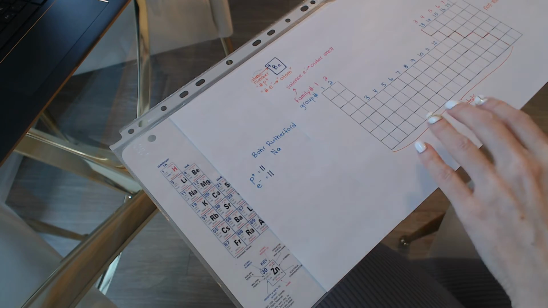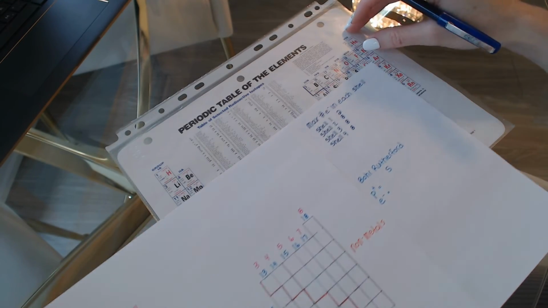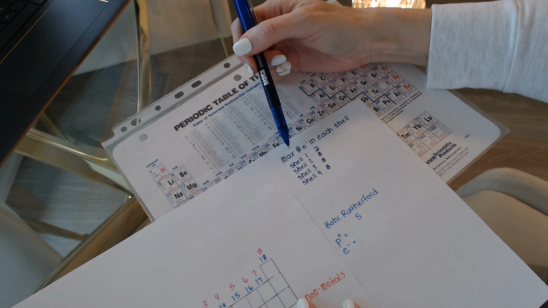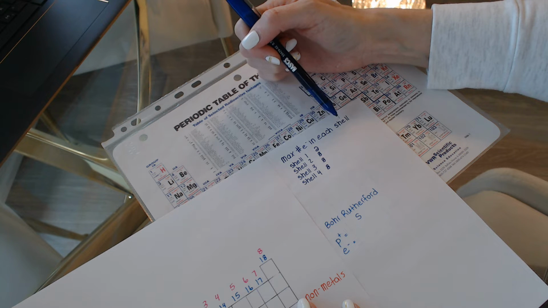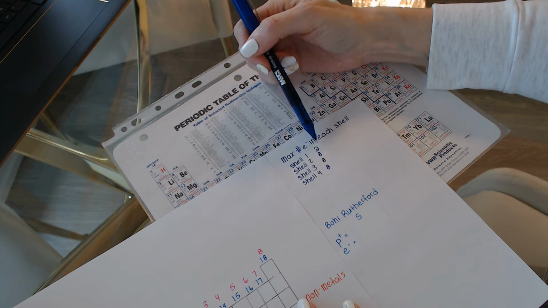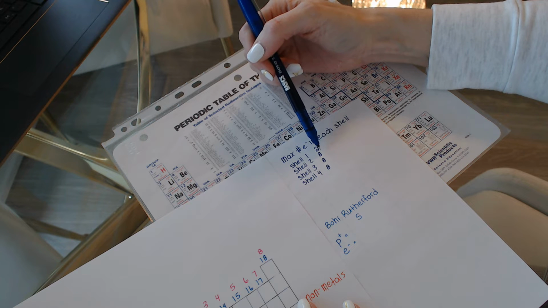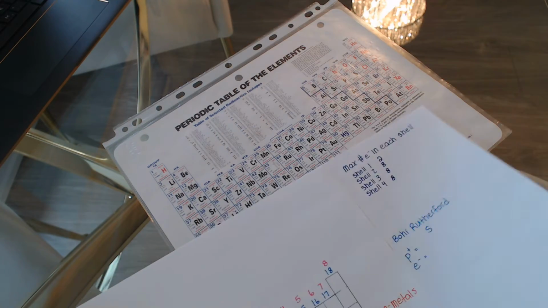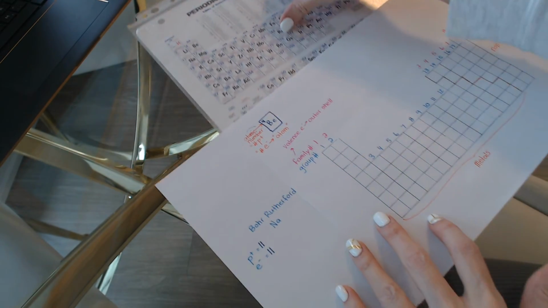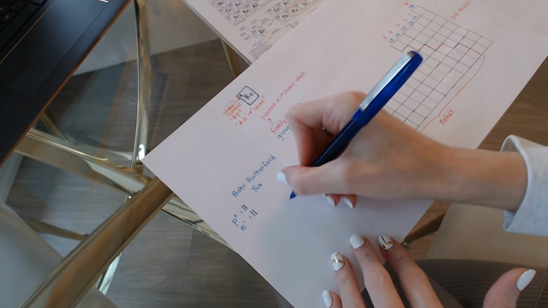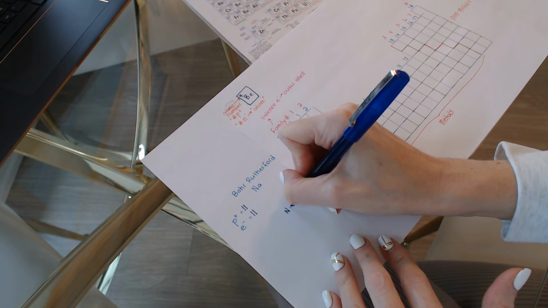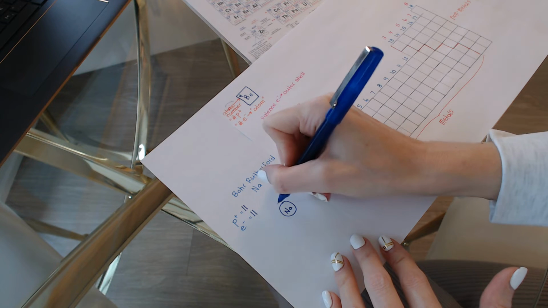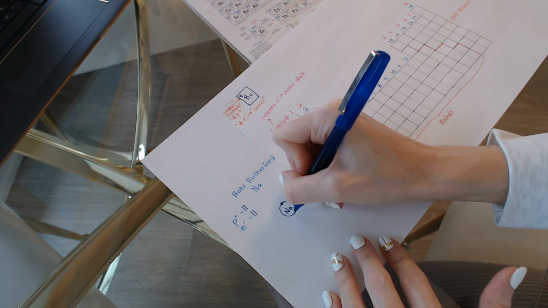Just as a side note, if you forget, I know this was in one of our first notes, take a look here at the maximum number of electrons in each shell. I know the first shell can only hold 2 and the next 2 are going to hold 8. I want to keep these numbers in mind as I'm making my Bohr Rutherford diagrams. So I've got sodium. Here's my first shell. I can have 2 maximum.